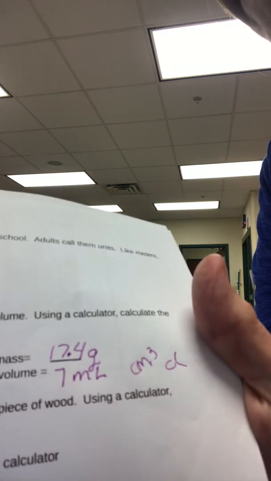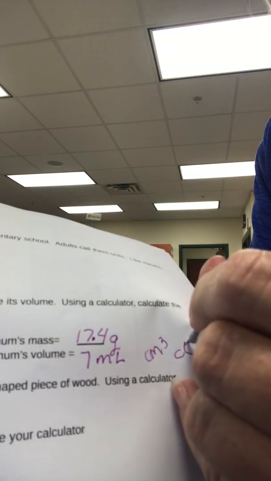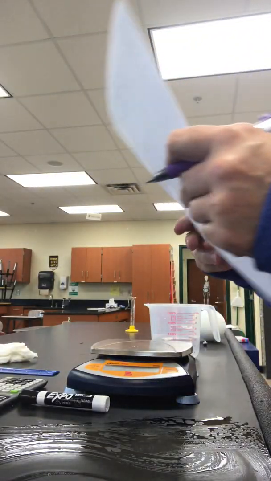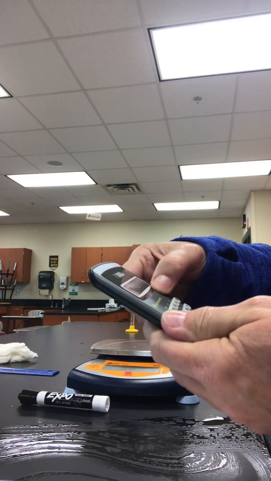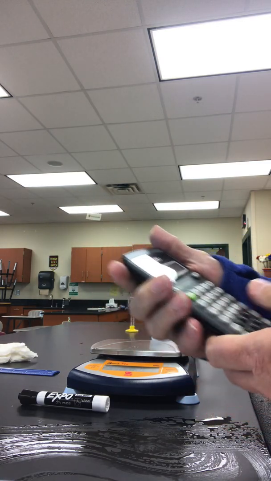You could change that because those are all even, all the same thing. Sorry, it's hard to write like that. Okay, so then to find your answer, you're going to take the 17.4 divided by 7. To do that, get out your handy-dandy calculator. You're always allowed to use calculators in science, even on tests.